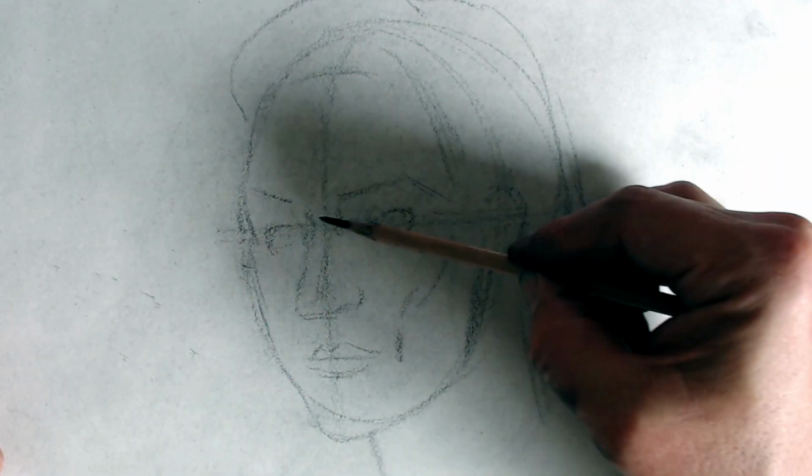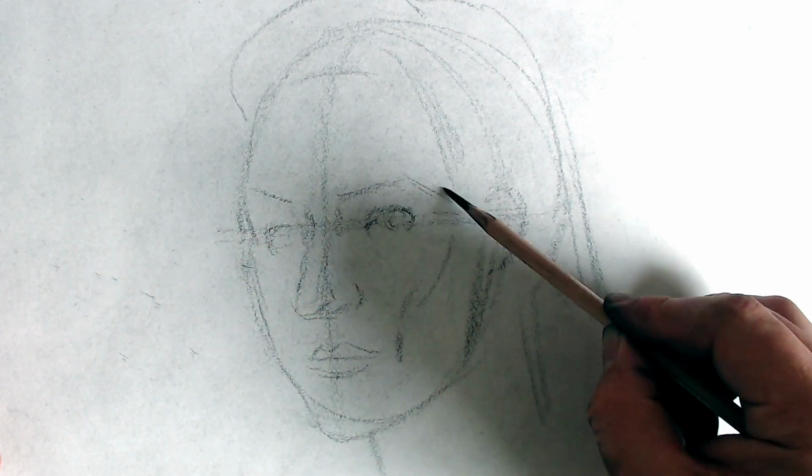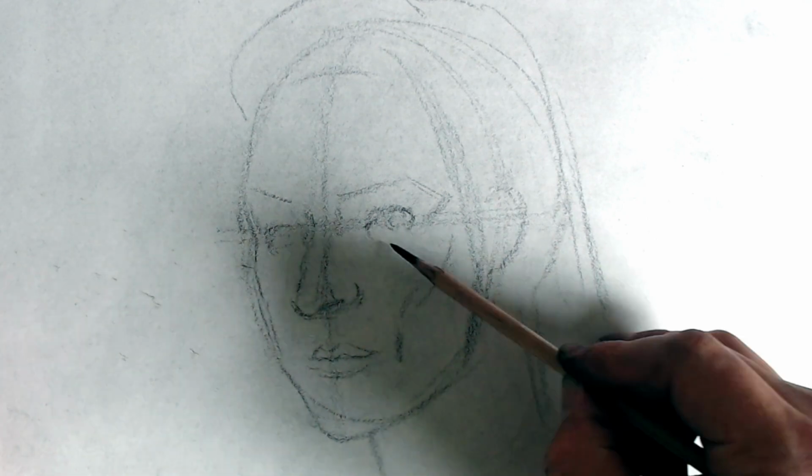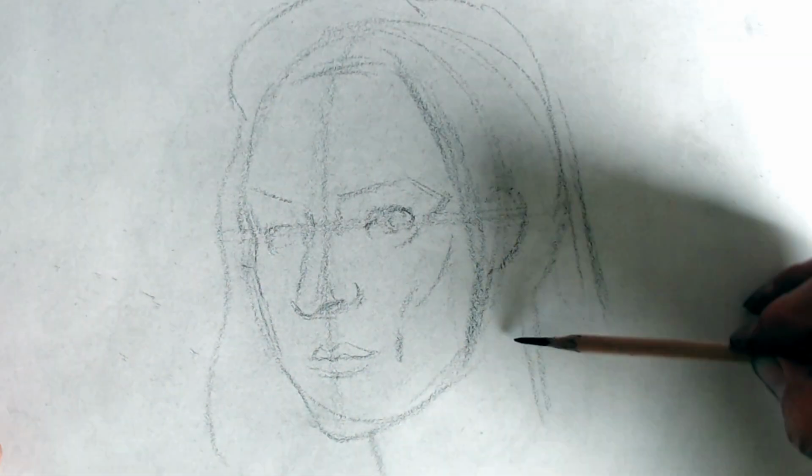By the way, don't assume that the width of the head will always run to the top of the forehead. The proportions of the head vary depending on the model and the rotation, so always make that measurement as early as possible to avoid doing a drawing that looks like this guy.